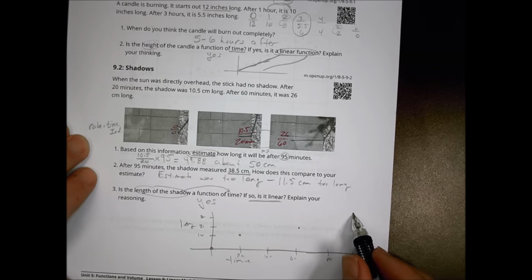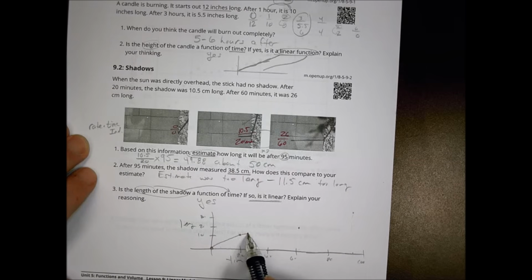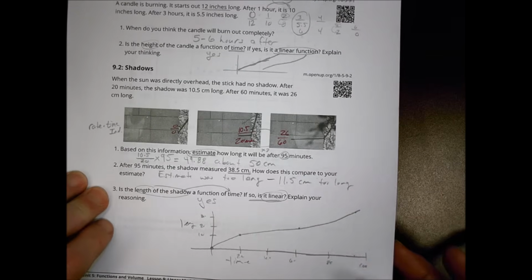So at 20 minutes, we were a little bit above 10, right? At 60, we were at about 26. At 95, which is somewhere about here, it said we were at 38.5, so somewhere up here, right? If I start at 0, here's what my graph looks like. Something like that. Again, just an approximate graph. Would you describe this as linear? We'd probably say, nah, not very linear. And that's probably why. We just don't have points that line up in a line for us.